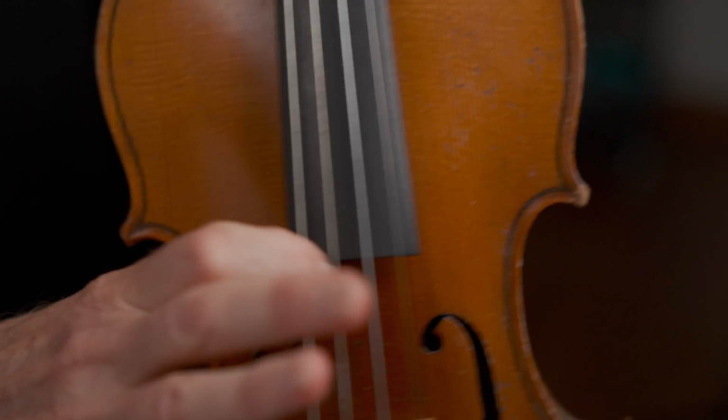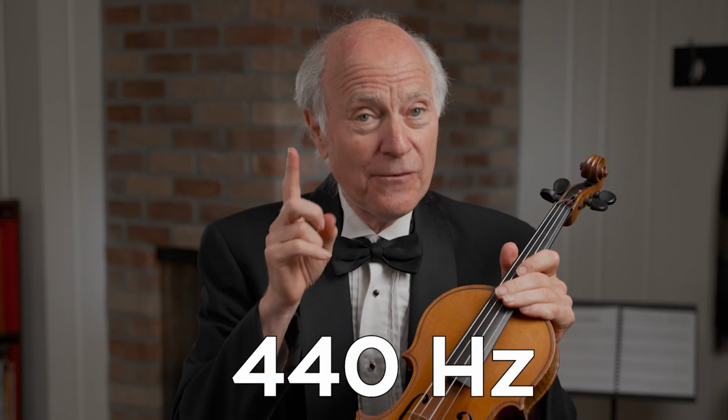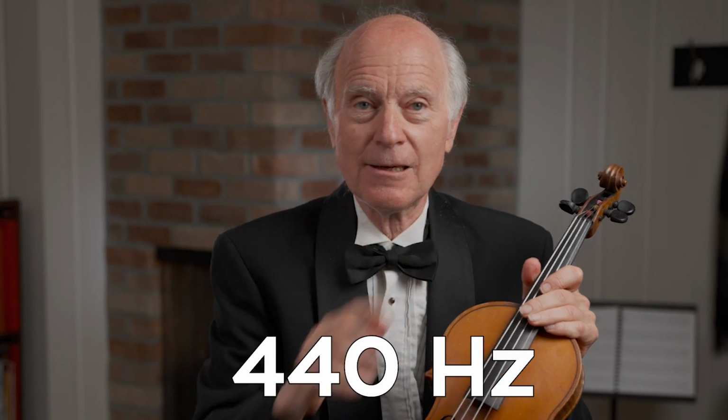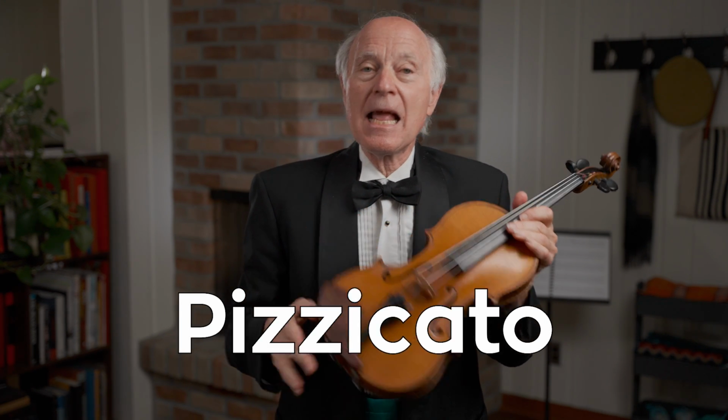If we go to the A string, and I'm going to pluck the sound, does that sound familiar? It's the same note that Sarah played when we tuned. And interestingly enough, this note vibrates, that wobbles back and forth 440 times per second. Okay, so I've been plucking all these notes, right? That's called pizzicato. Can we all say pizzicato? Good. And as you listen to the orchestra playing, most of the notes are going to be with the bow, but there are going to be many that are with pizzicato.